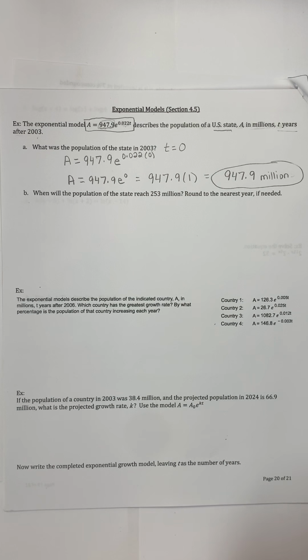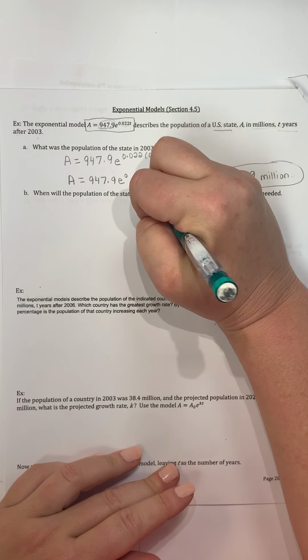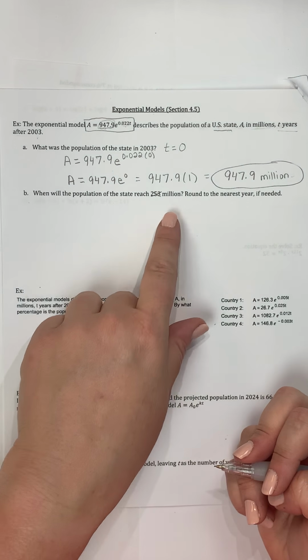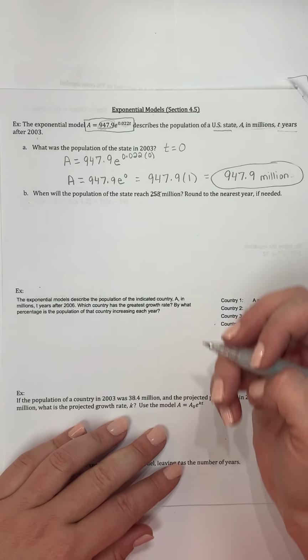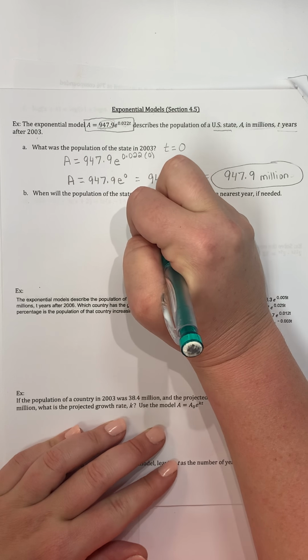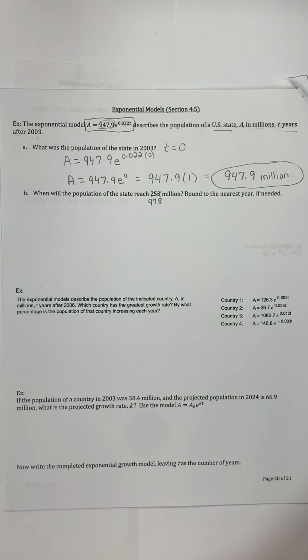All right, now B, unfortunately, has a mistake in it. I'm going to have to go back and correct. This should not be 253 million. That doesn't make any sense. We're already at 947.9 million. This should be 978 million. So I need to go back and fix that on my packets. I need to fix that in my notes. I just discovered that, so I'm sorry about that.